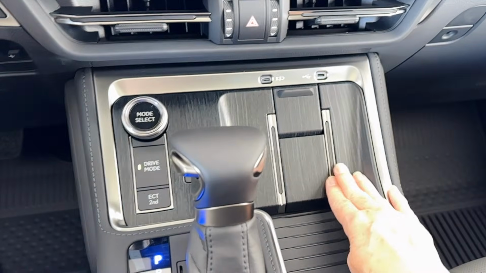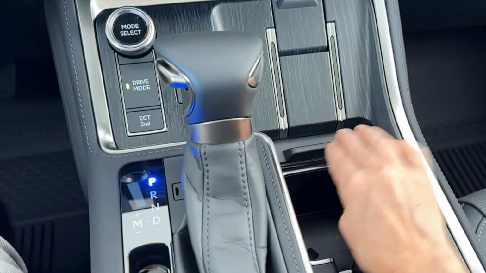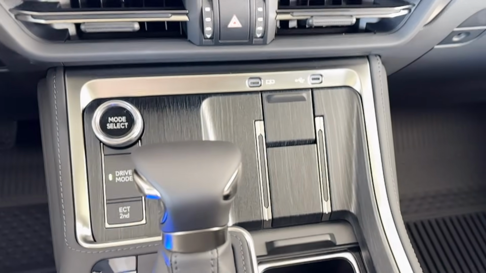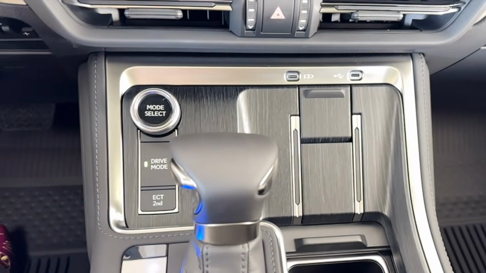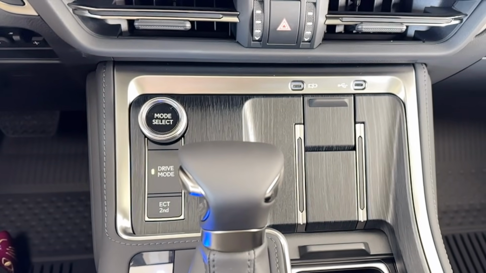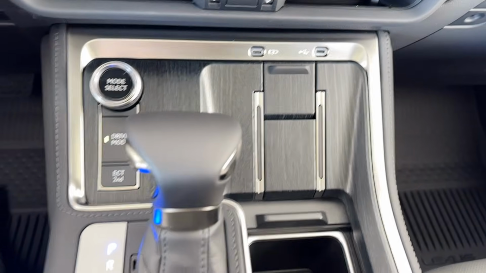This is a nice area to rest your phone. And if you open the cup holders, this lip of the cup holder cover actually does help to hold your phone in place a little bit. But if you're going off-roading or something like that, make sure to tuck your phone away because there's not really enough grip in this section to hold a phone in place.